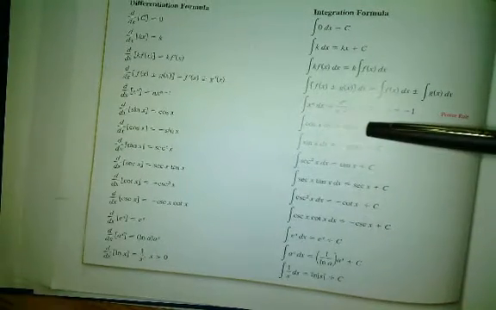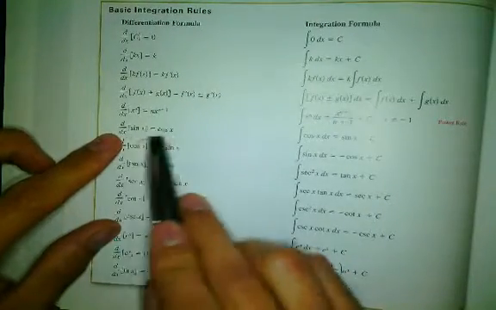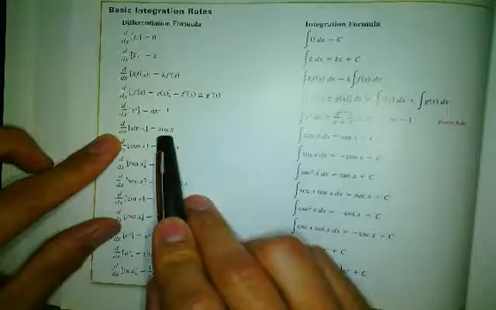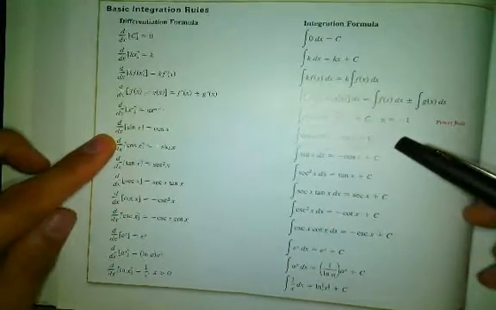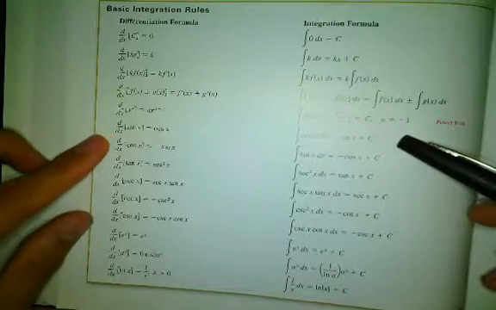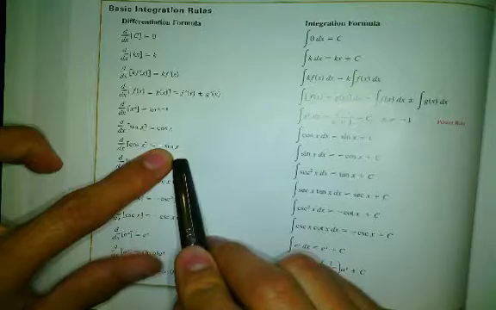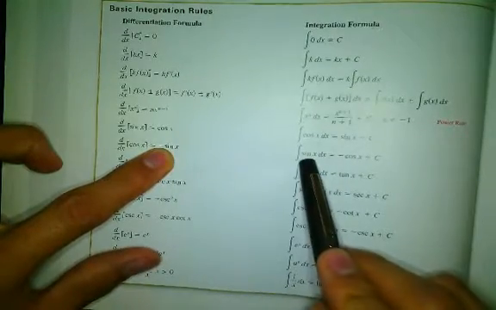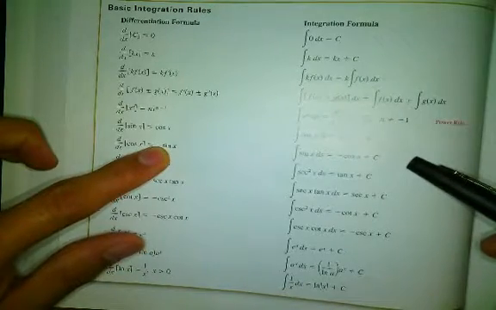For example, remember how we said that the derivative of sine was cosine? Well, the antiderivative of cosine is sine plus c. There's always a constant because you don't know if there was a constant. Okay? The derivative of cosine was negative sine. Therefore, the antiderivative of sine is negative cosine plus some constant. Okay, notice how all of these always have some constant added to it.